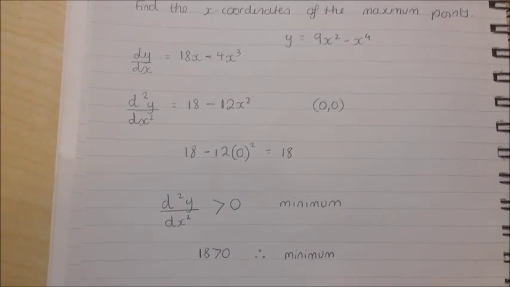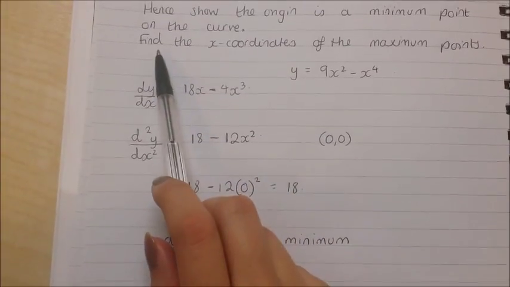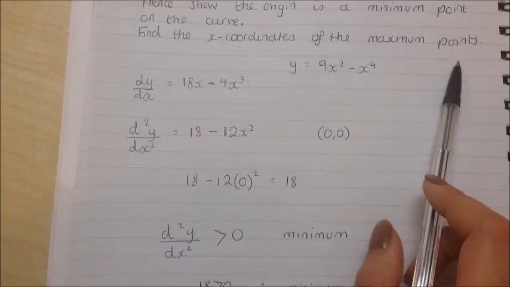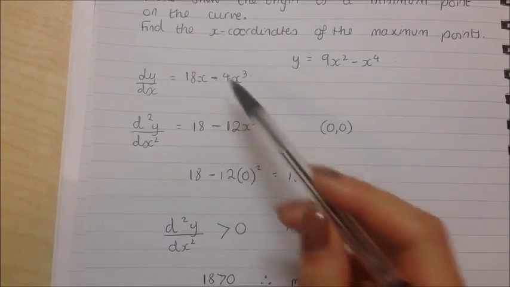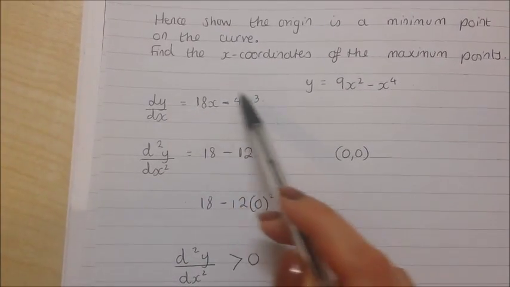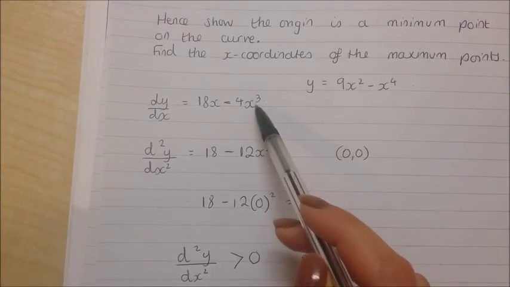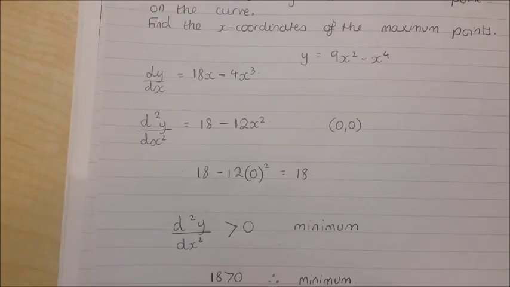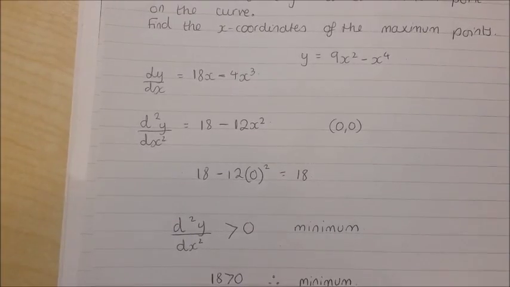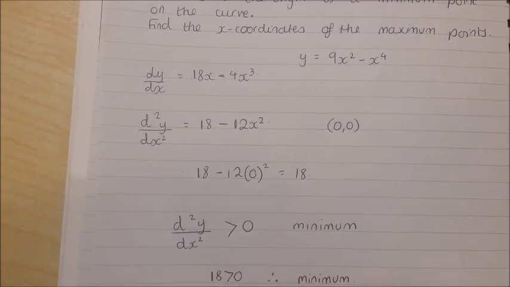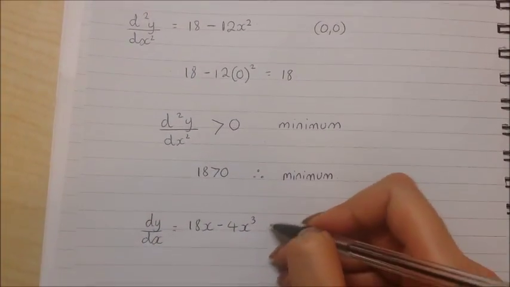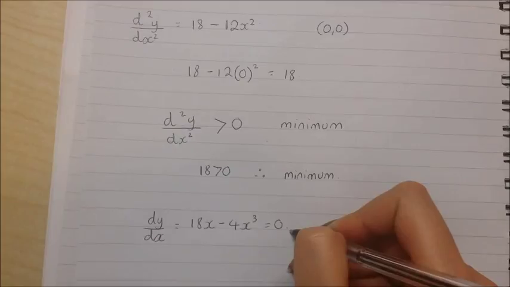Okay, so the other part of the question is find the x coordinates of the maximum points. So we have to use this equation here to find the turning points of the curve. So dy by dx equals 18x minus 4x cubed. We have to make this equal to 0.